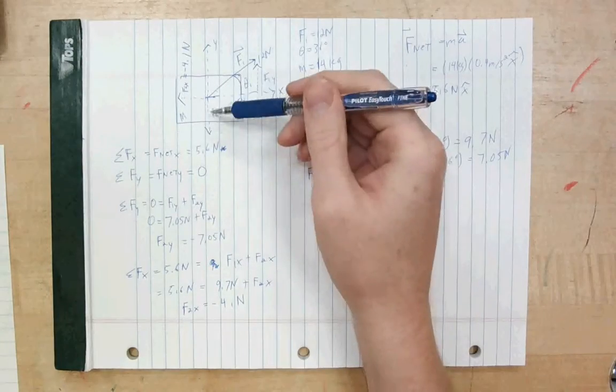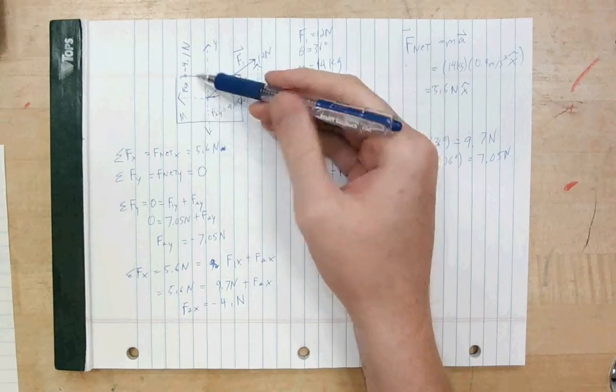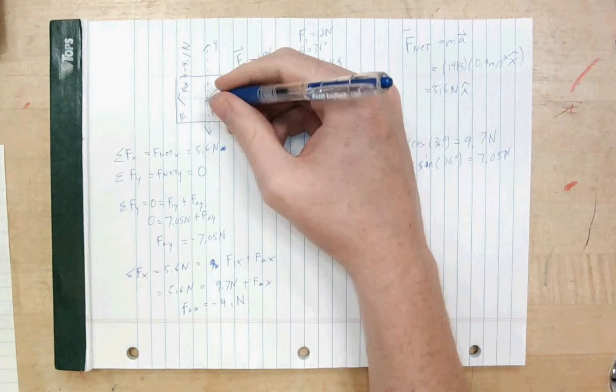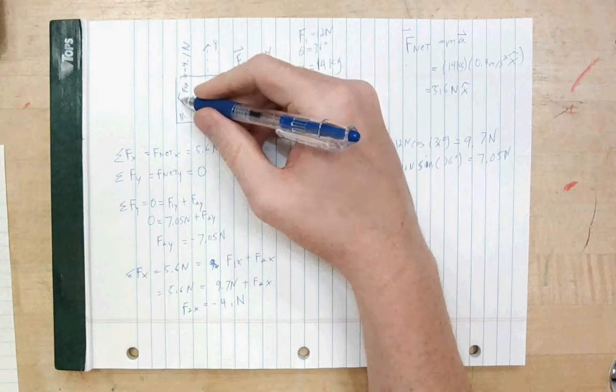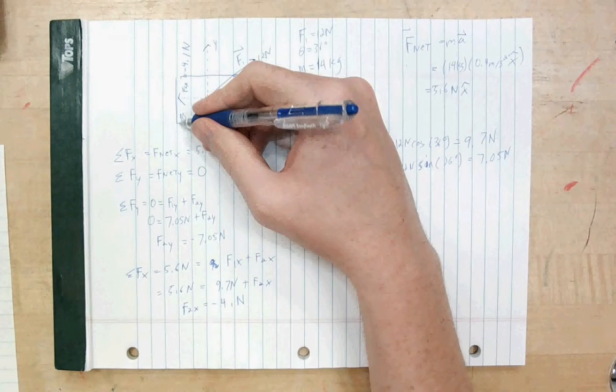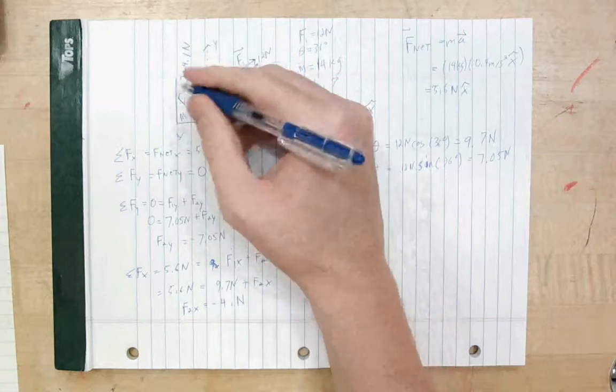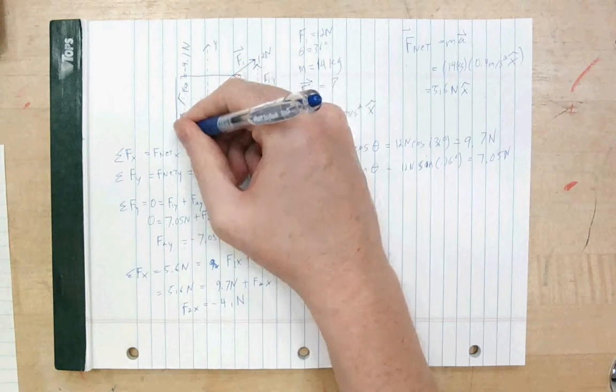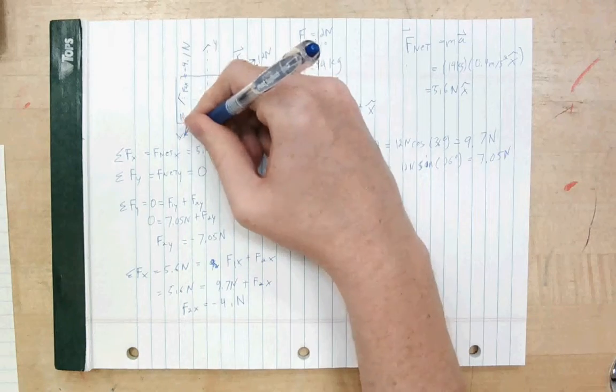And the resultant vector will be a little more negative y than it is negative x. If I wanted to draw that, I would take these two vectors and add them together. That is my F2.